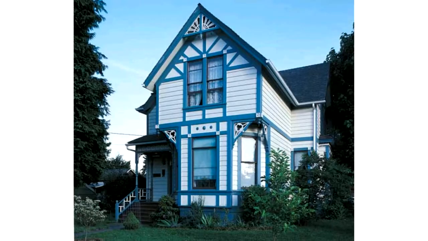Here's another one. So these builders would go to these pattern books and they would order these decorative trims. They would order a little bullseye that's right here. They would order these little rondelles that are up here. And then they would put these flat boards on there just to create a pattern. And oftentimes you'll see something at the top of the gable end of the roof.